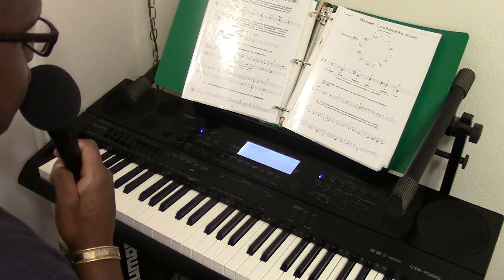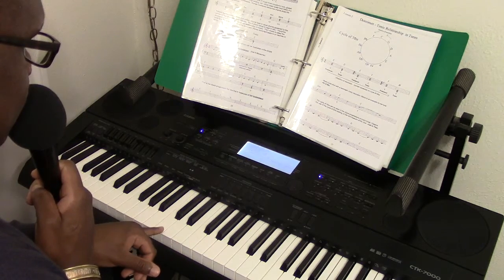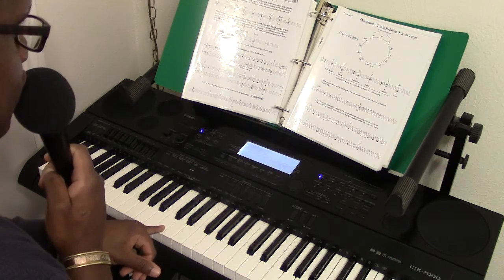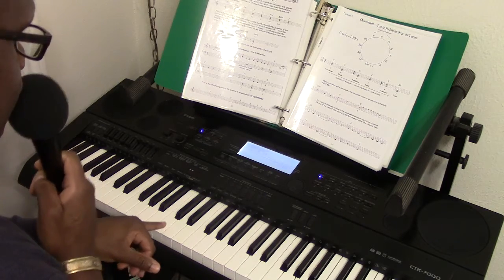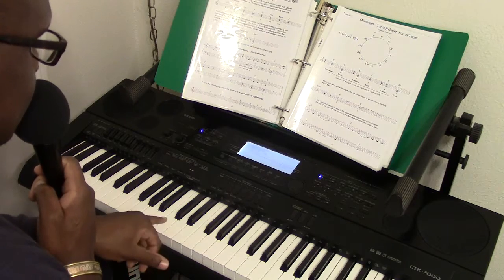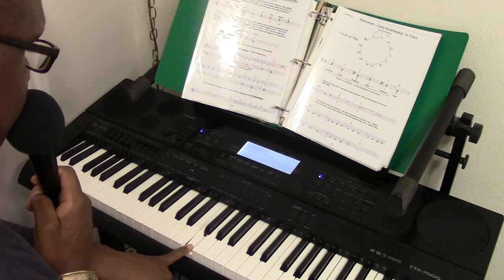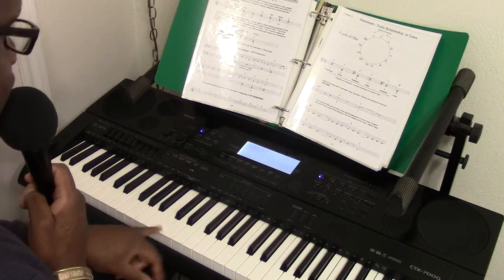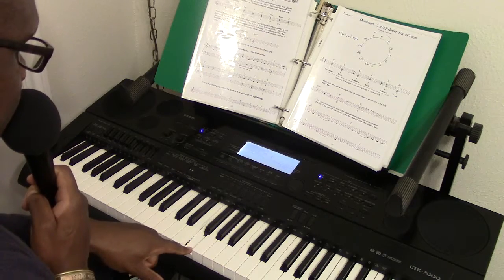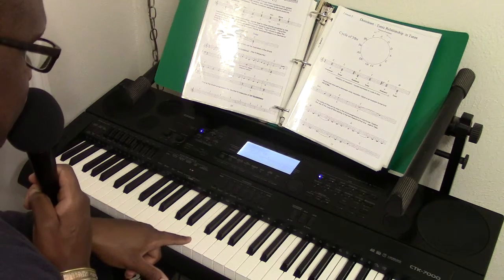Why is it called cycle of fifths? Because when you go from C to F, you're going from the 5 to the 1.